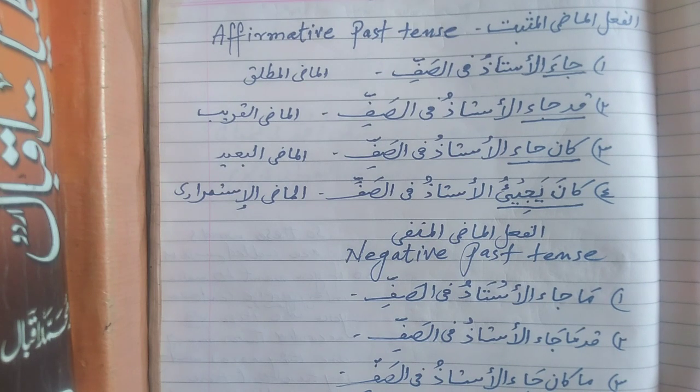In these sentences, four types of past tense are used. These verbs are used to describe that the action occurred or happened in the past.